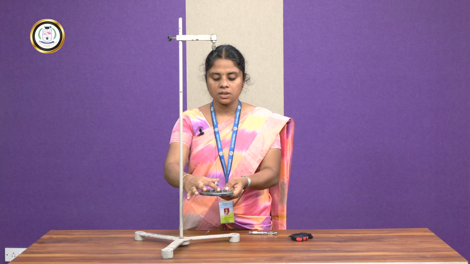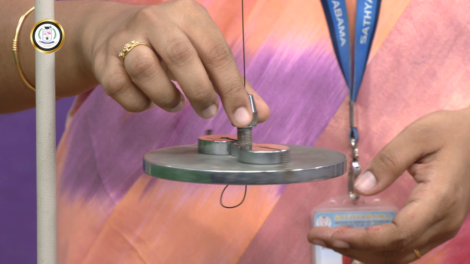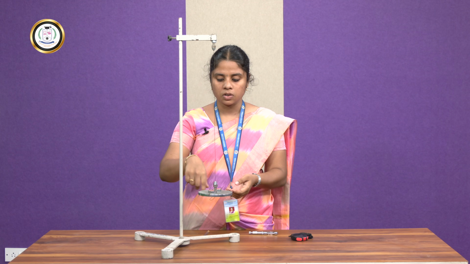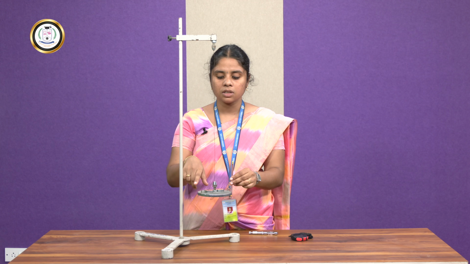Let us assume the distance between the center of the mass and the screw is 2.5 centimeter. Now, again give a certain force to the circular disc, a couple which makes the wire twist and the torsional oscillations are produced. Again count for the 10 oscillations by placing the masses close to each other.